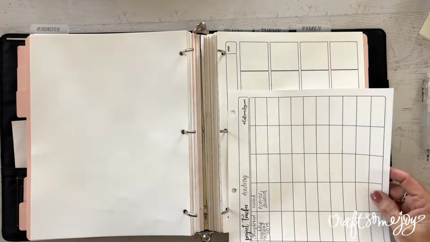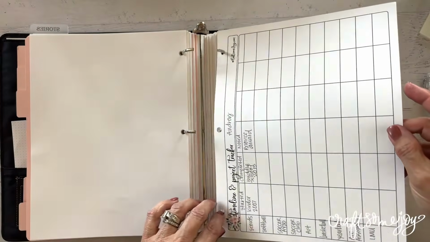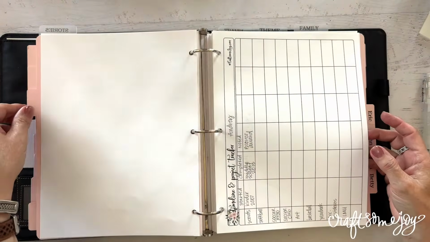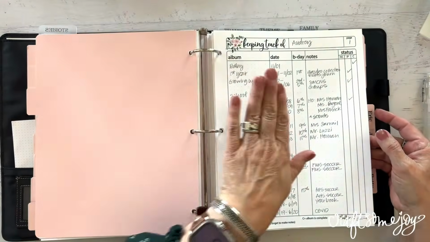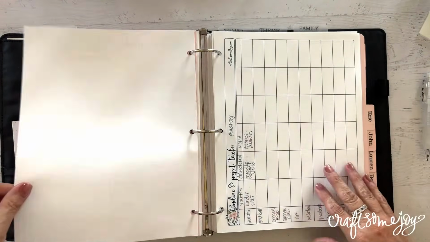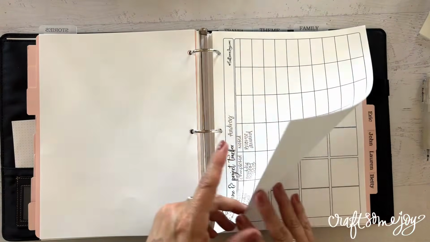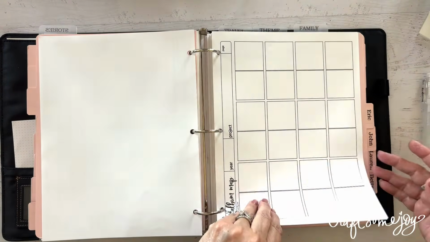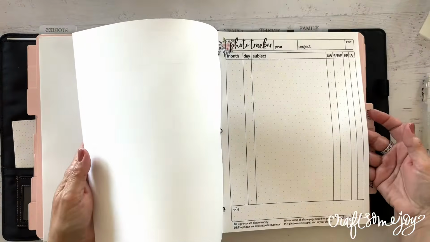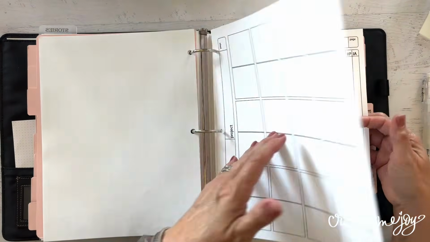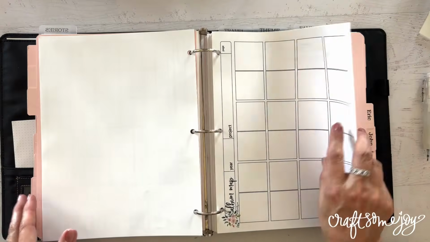Okay. So behind each person, you might have several of the different trackers. Like I said, you might have a keeping track for a person. You might have a project and timeline tracker. You will have, and these I haven't filled out for Audrey, the photo tracker, and then you will also have an album map.